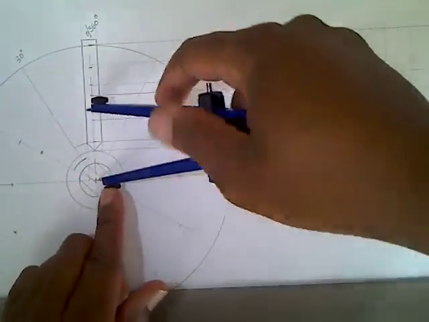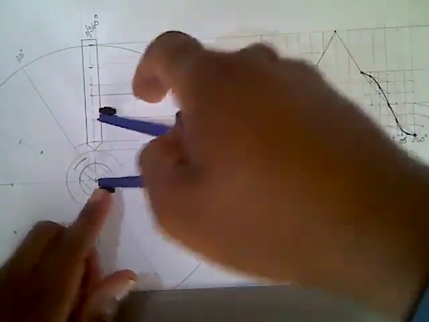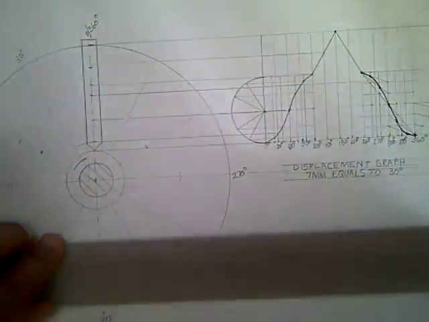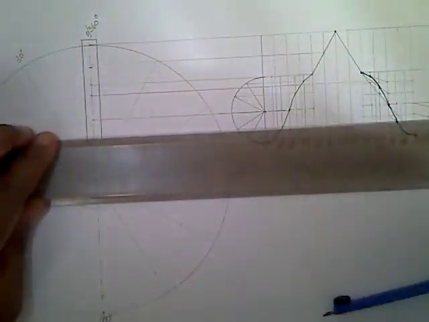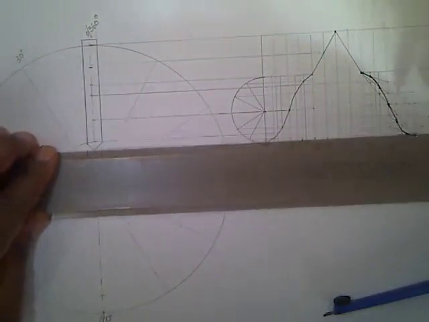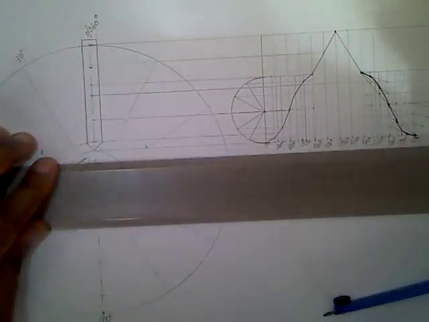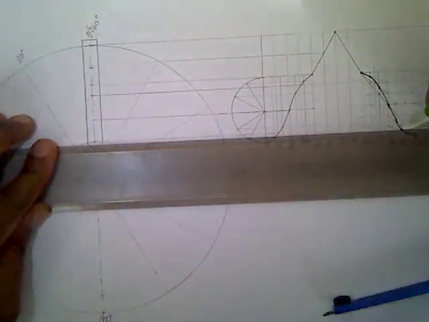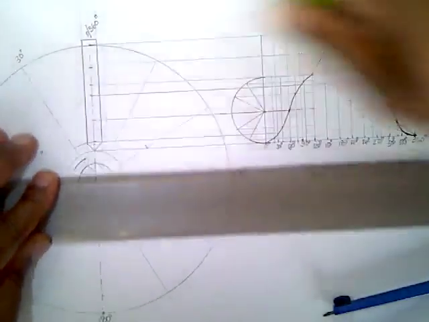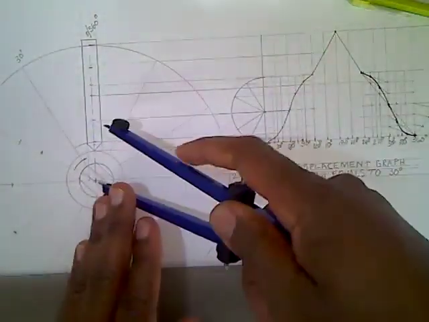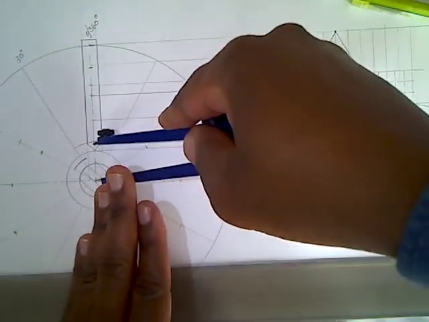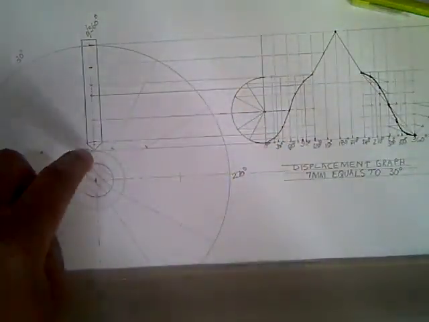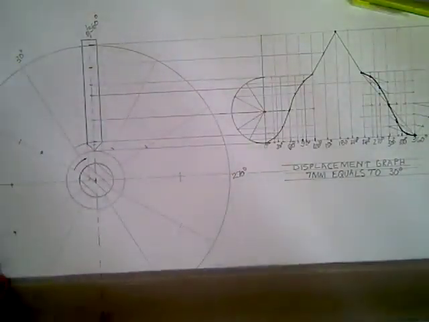There is my 300 at the center. 300 is here. 330 is here. Where is 330? 330 is here. There is my 330 here. And then 360 is back there.